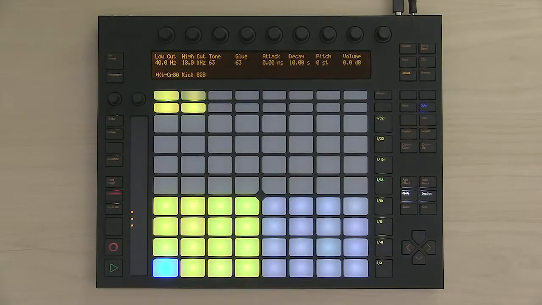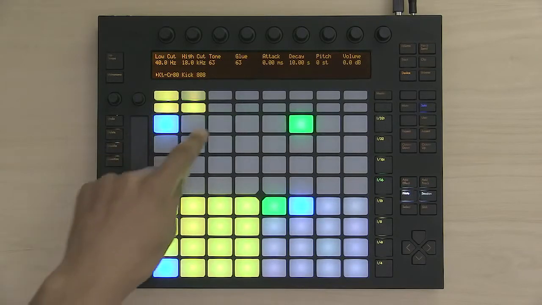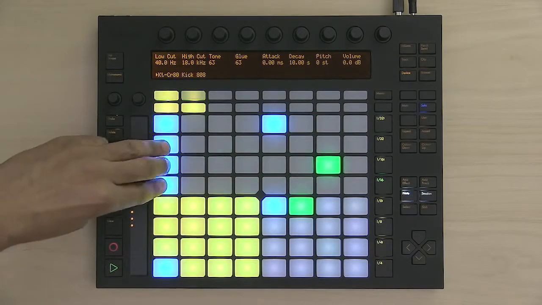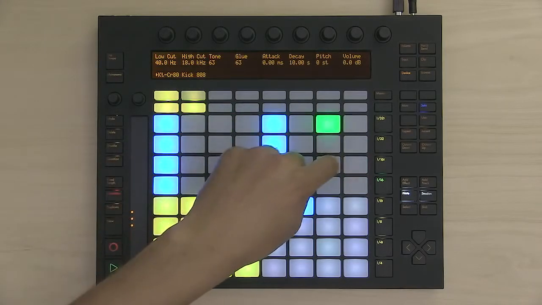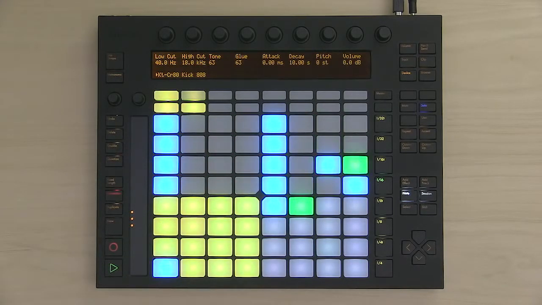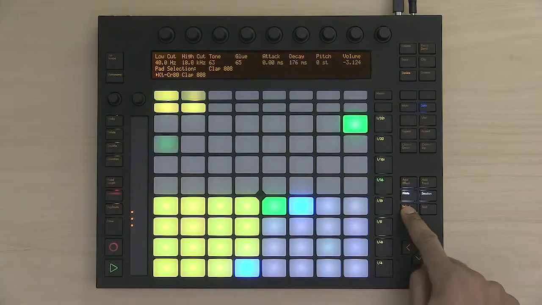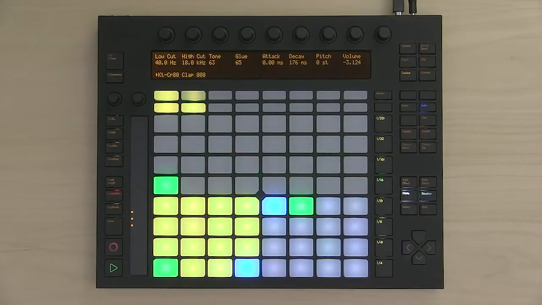You can add step sequence notes one by one or push multiple steps simultaneously. We can keep building our pattern by holding down the Select button and choosing another drum pad and continue the process of adding step sequencer notes.